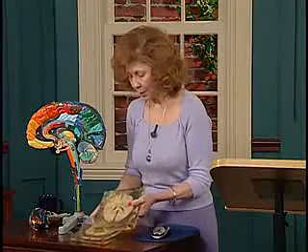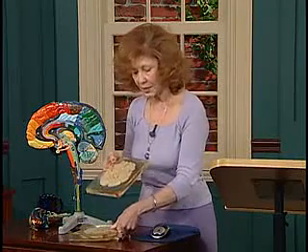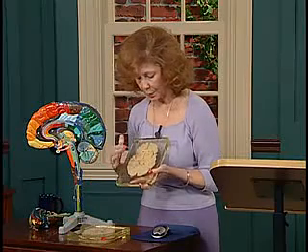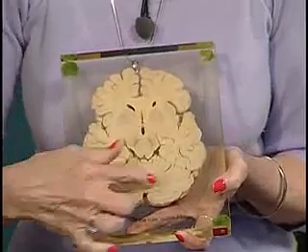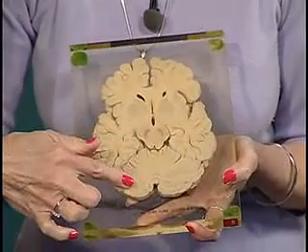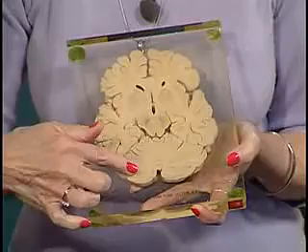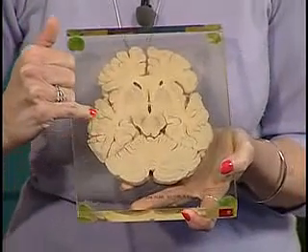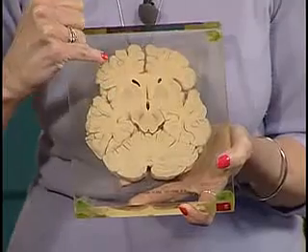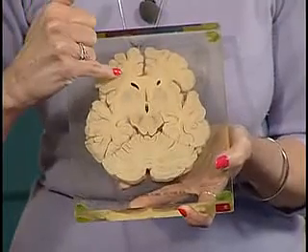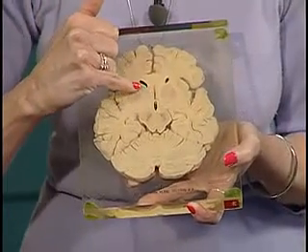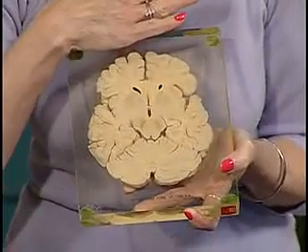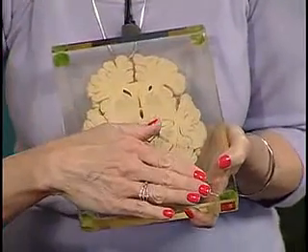If we look at another brain section, now in this brain section, this is the front of the brain, this is the back of the brain. Here's our cerebellum right here. That's how we know that that's the back of the brain. Here you can also see there's still a little bit of darker color around the outer edge. Then it's light. And then you see some darker areas again. And that's because there are different structures located within the brain substance itself.